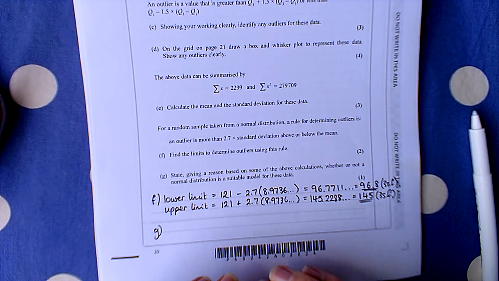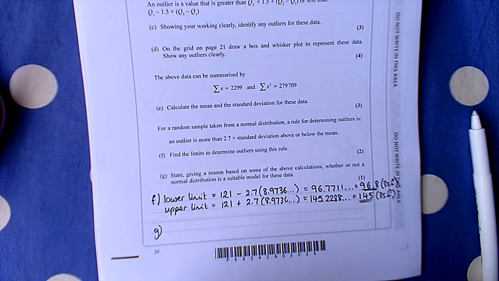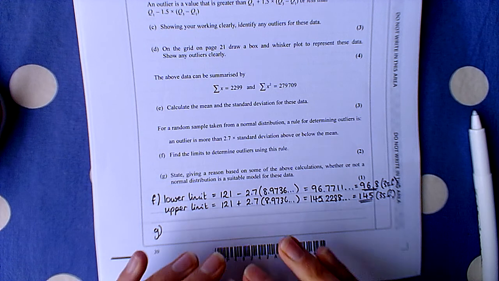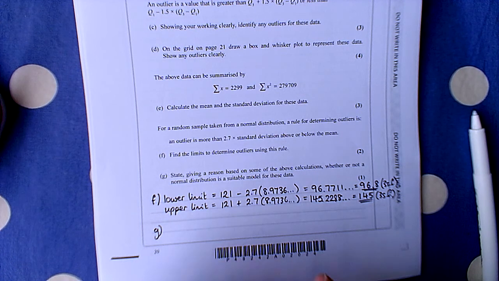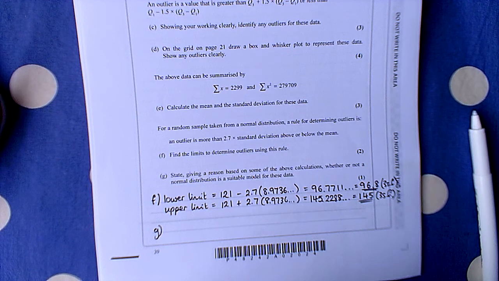Well, in part A, we worked out that the median was 122, and in part E, we worked out the mean is 121. So they're close, but they're not exactly the same. If the mean is below the median, then it signals a negative skew, that there are a small amount of very low data that's pulling the mean lower than the median. And so you could argue that you shouldn't use the symmetrical normal distribution.